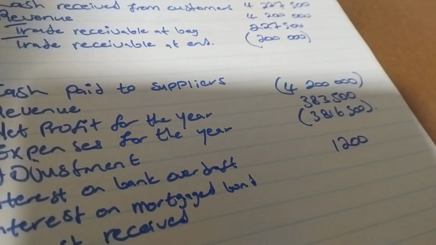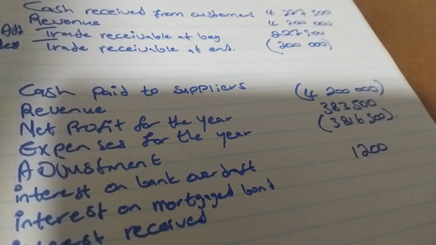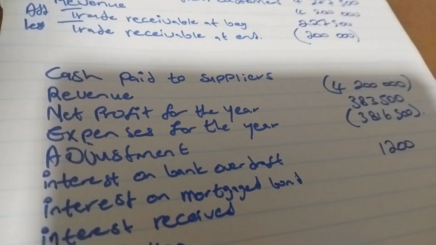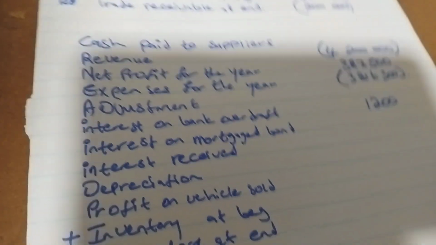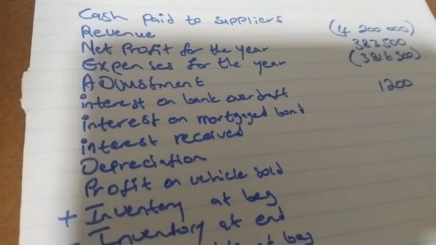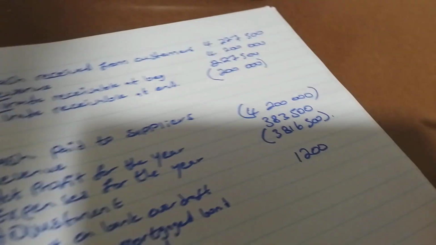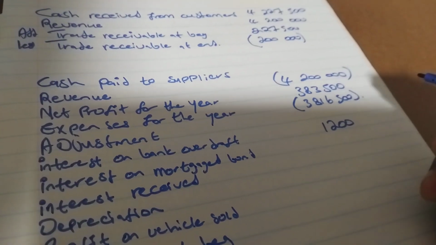So here the interest on bank overdraft, it's an expense, it won't be in the brackets. Interest on mortgage bond, it's an expense, it won't be in the brackets. Interest received, it's an income, it's going to be in the brackets. Depreciation, it's an expense, not in the brackets. Profit on vehicle sold, it's an what? It's an income, it's going to be in the brackets. So the incomes are in the brackets, the expenses are not in the brackets.